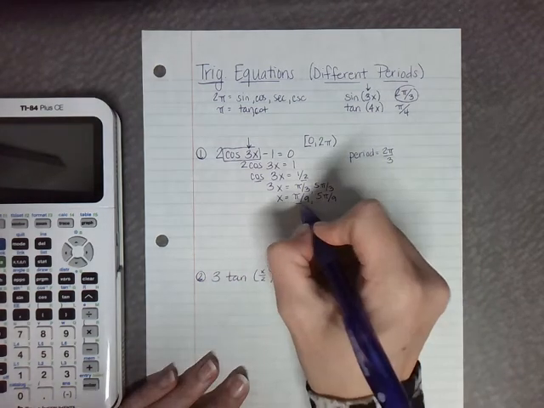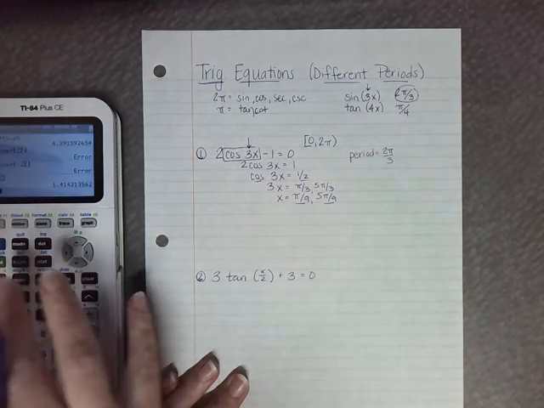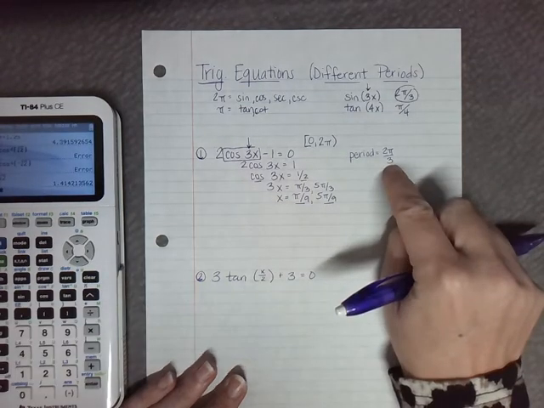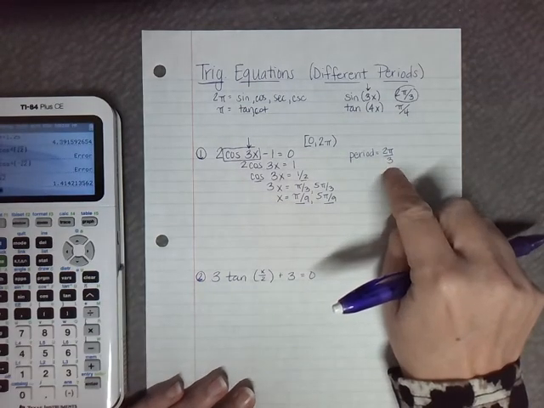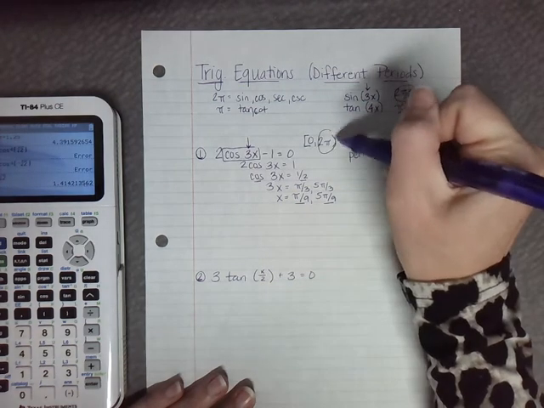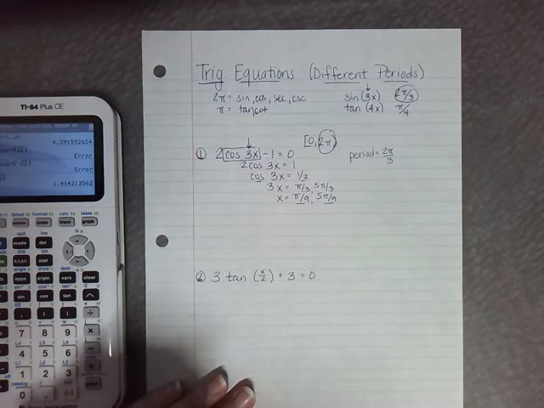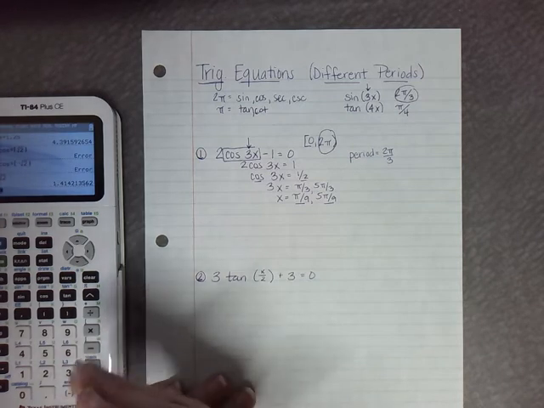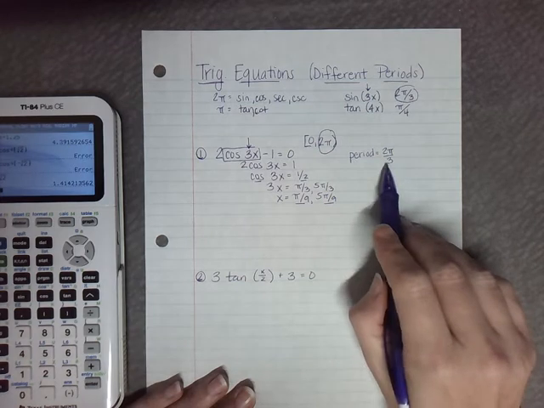So we've got our 2 initial answers. What we're going to do now is take this period and keep adding that period to our answers until we go over 2 pi. And once we've gone over 2 pi, we know that one doesn't count and we're going to stop there. Remember, periodic functions mean they start repeating themselves after they reach their period.